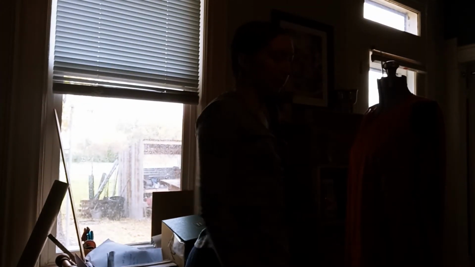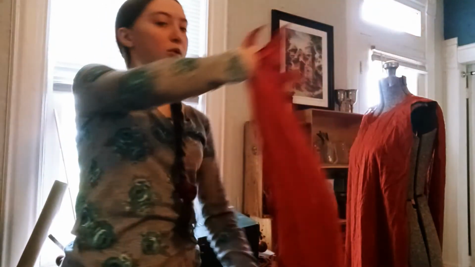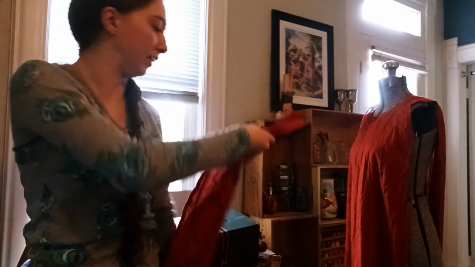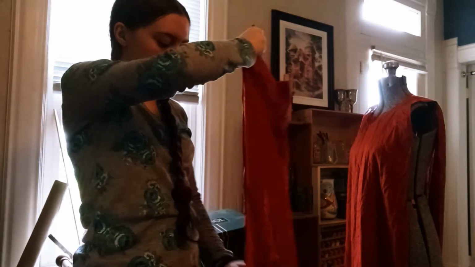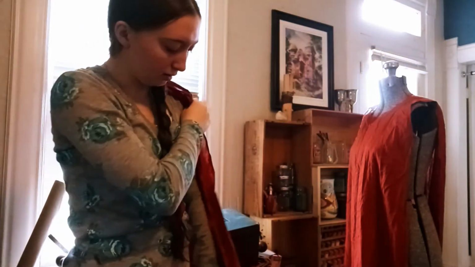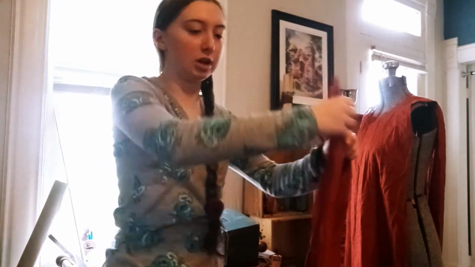All right, let's start pinning everything together. So the sleeves are actually more or less pretty perfect. I just need to chop off the material at the top and make them somewhat sleeve shaped.